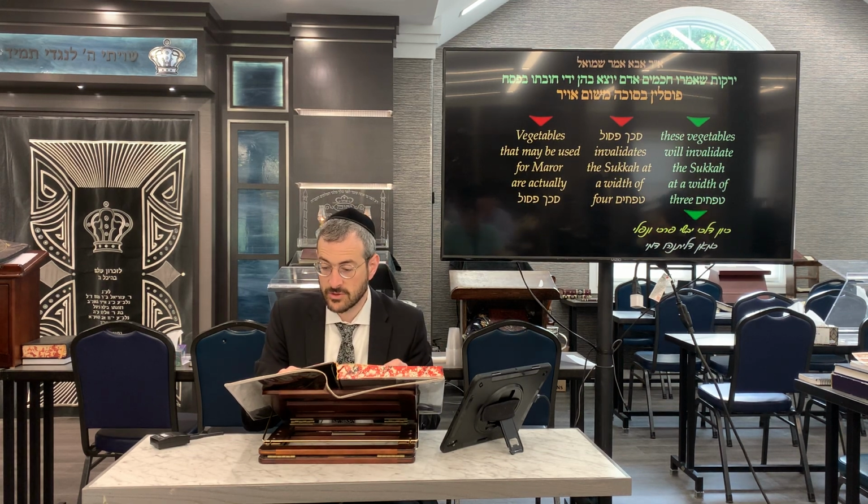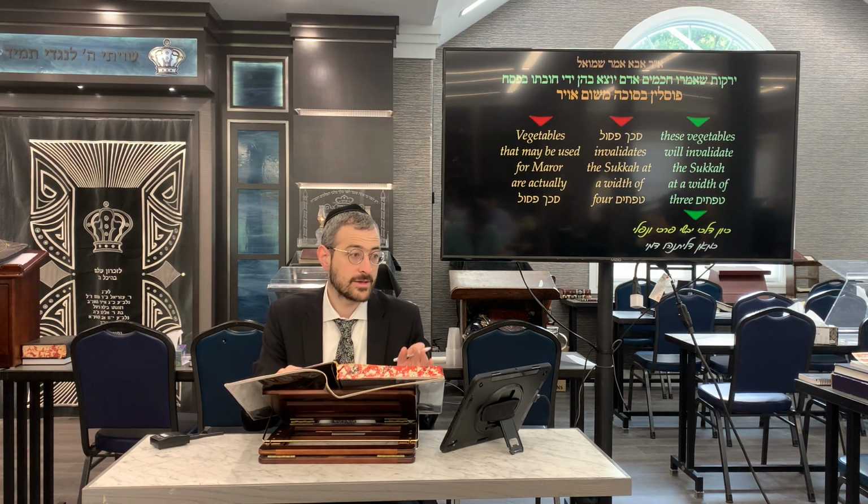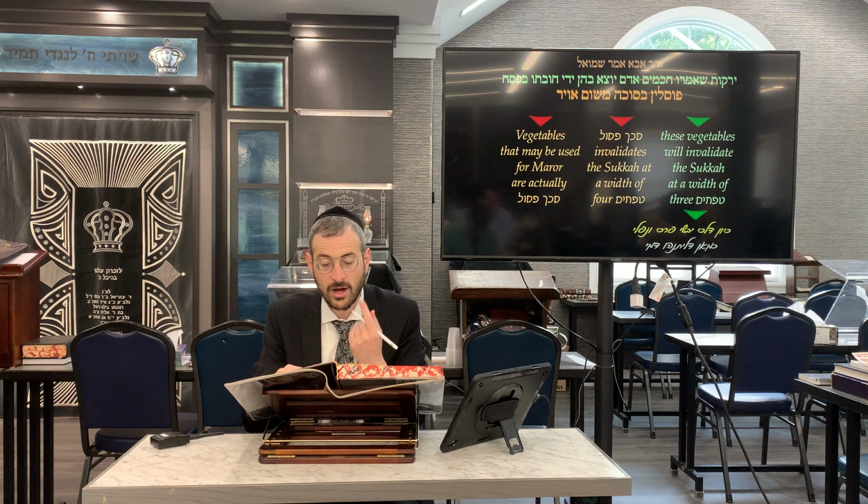The reason for that is because these maros, they're very thin. So that's why they're not going to separate in front of tumah if you went and covered a roof with this lettuce. Why? The reason is rabbinic, because we made a gzeira that you shouldn't rely on this lettuce or endives to separate in front of tumah, because maybe you can rely on this lettuce to separate as a mechitza between tumah and tahara, even when it's going to dry up.